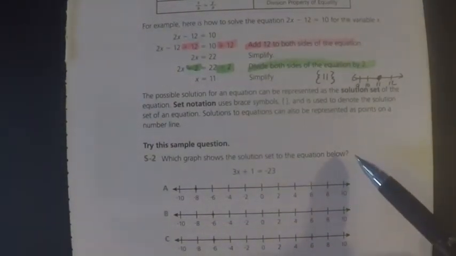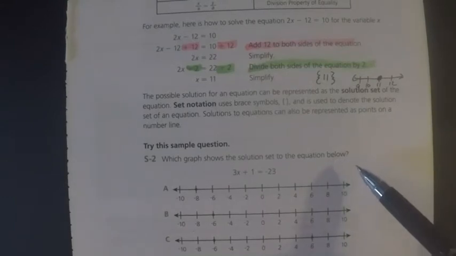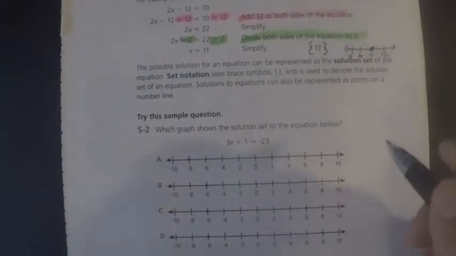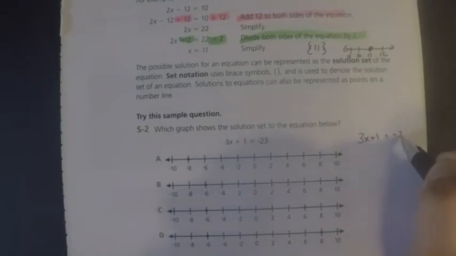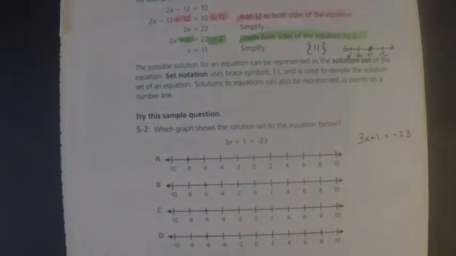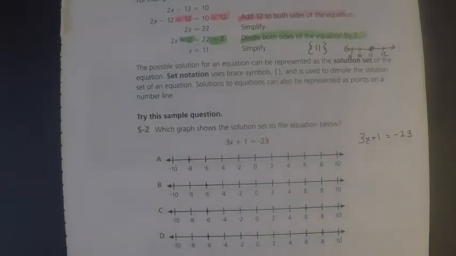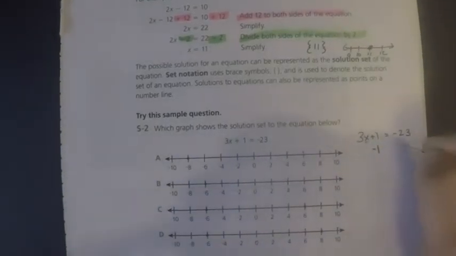In this question here, it says 3x plus 1 equals negative 23, and it wants us to show the solution set on a graph below. So I'm going to write it over here. 3x plus 1 equals negative 23, and solve it how we would do it in class. So we want to get x by itself. So first we have to get rid of this positive 1 that's with it. So we're going to subtract 1 from both sides.